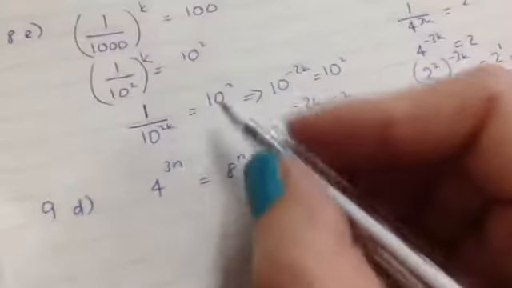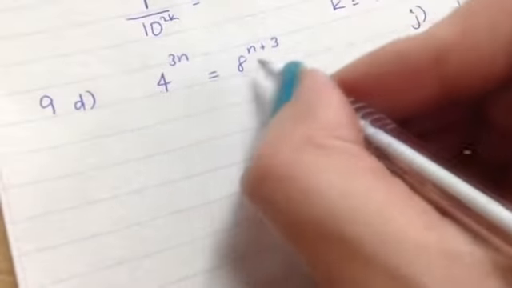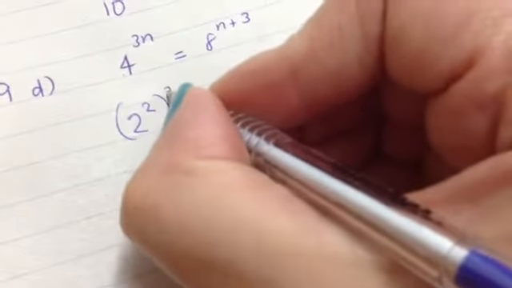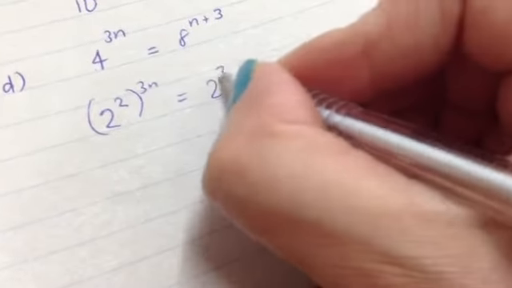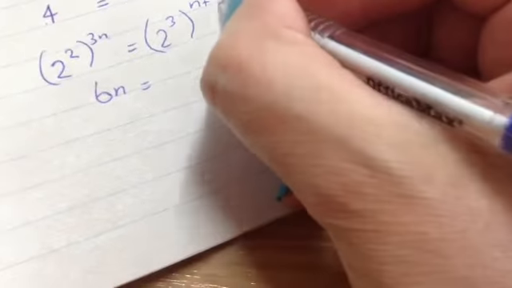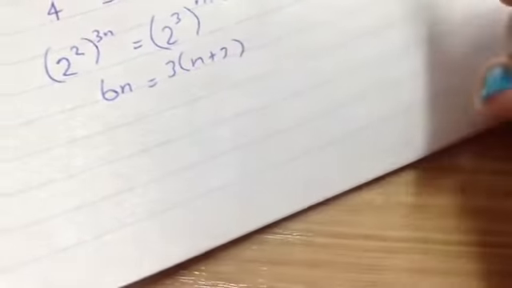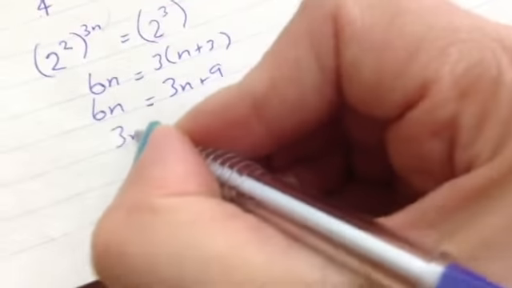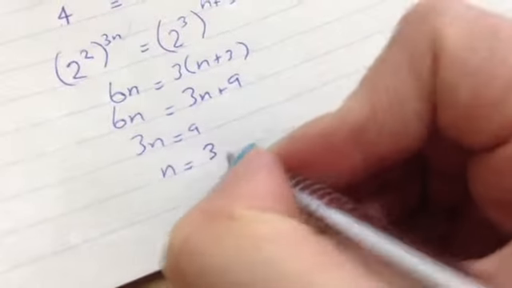All right, let's go to 9d. Not a hard one at all. 4 to the 3n and 8 to the n plus 3. Now, both of these are powers of 2, so 4 is 2 to the 2. Remember, raise it to the 3n. And 8 is 2 to the 3, which is raised to the n plus 3. Multiply powers, 2 times 3n, 6n, and 3 times n plus 3. Equating your powers because the bases are the same. So 6n equals 3n plus 9. Take away 3n, 3n equals 9. Therefore, n equals 3.